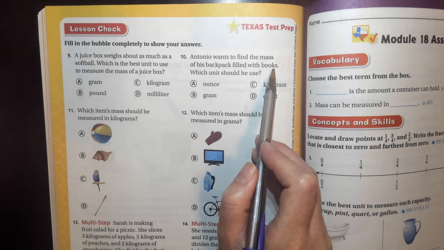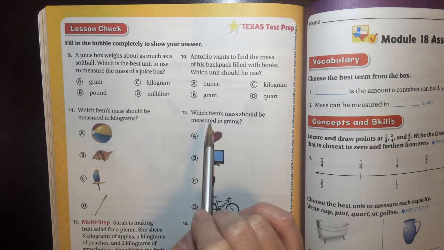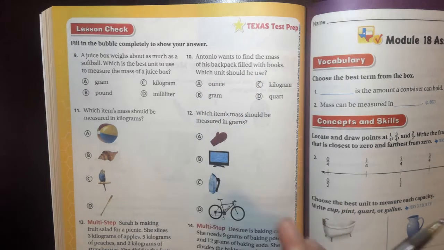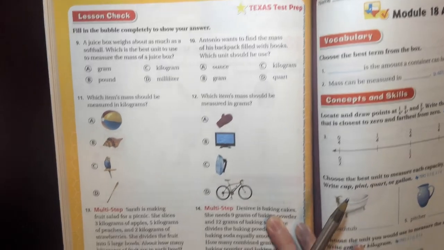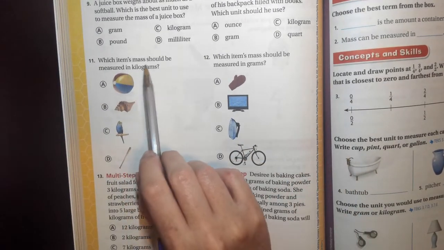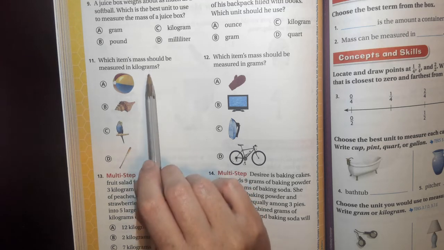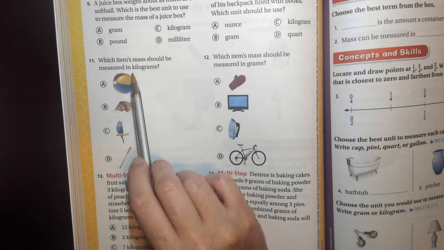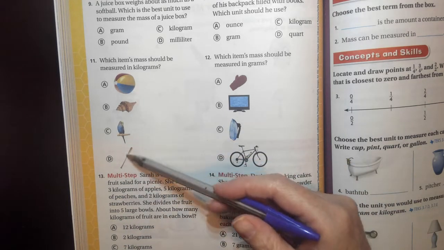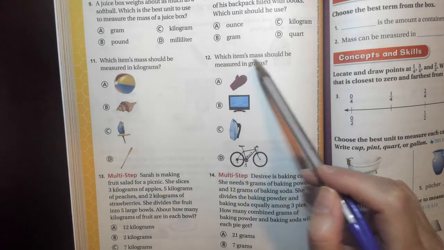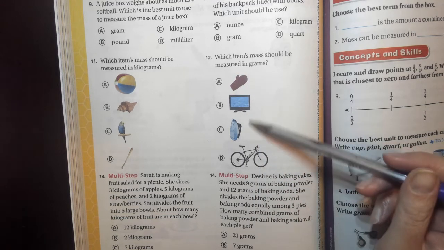Now this would be very heavy. Which unit should he use? Okay, we're talking about its mass, how heavy it is. Which item's mass should be measured in kilograms? Remember, kilograms are going to be for heavier items, so you're looking for which of these would be a heavier item. And which item's mass should be measured in grams? Grams are lighter, so it's going to be the lightest one here.